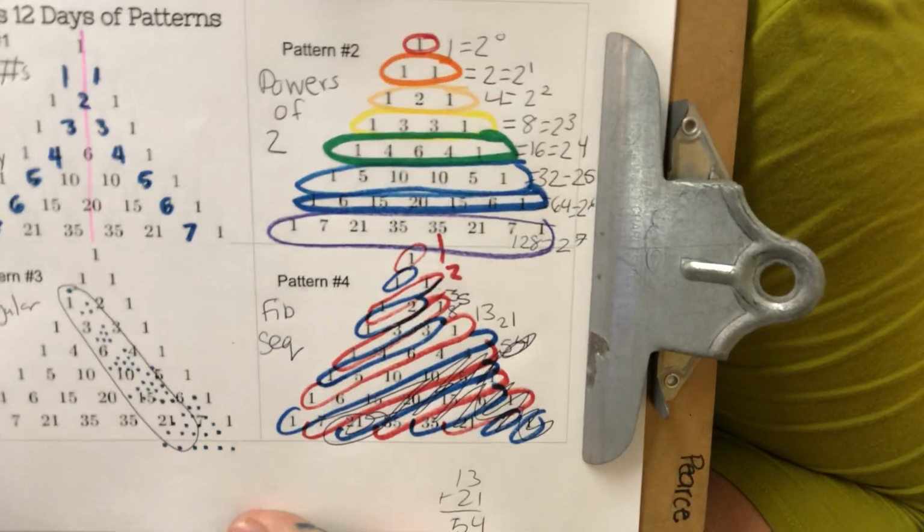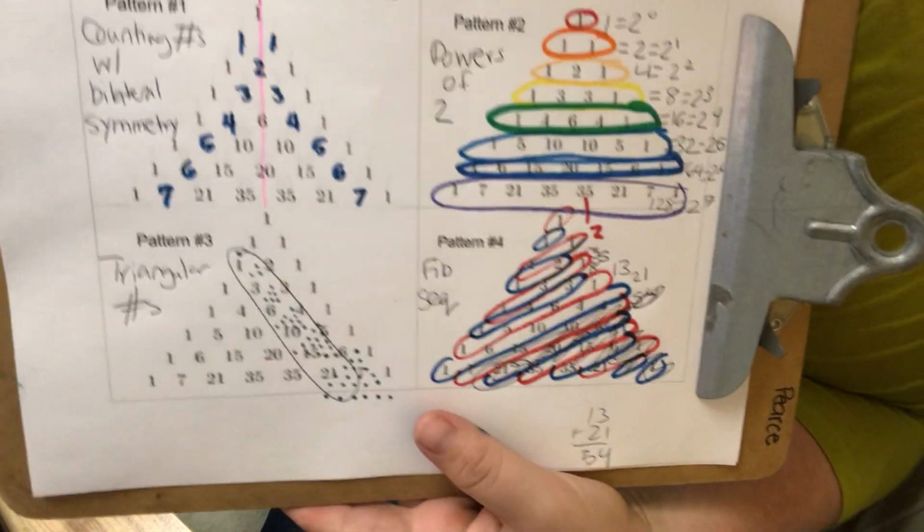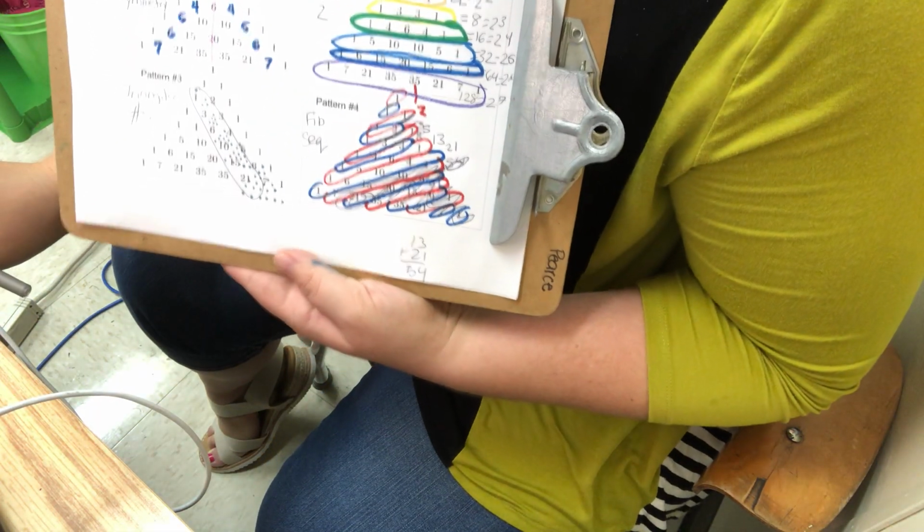Cool, okay. So you've got that right there with your Fibonacci sequence. All right, and then pattern 5 has to do with prime numbers.